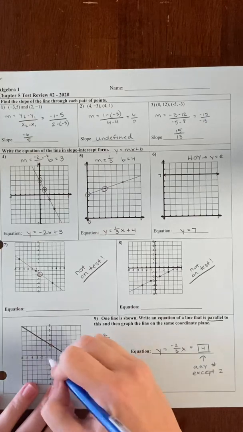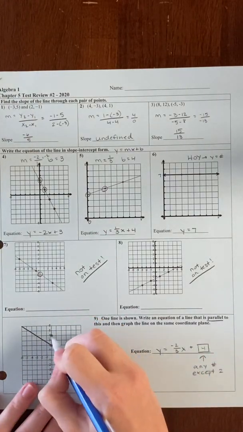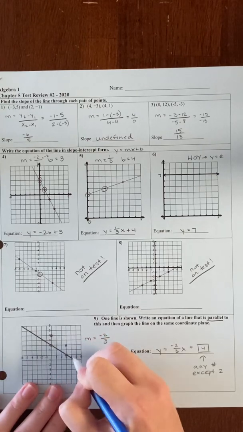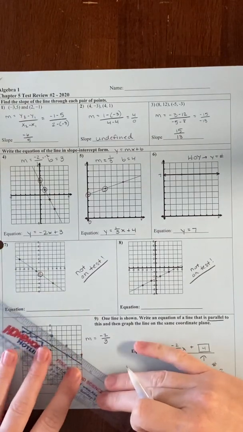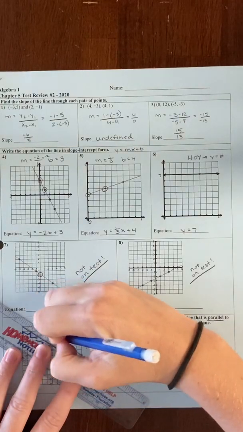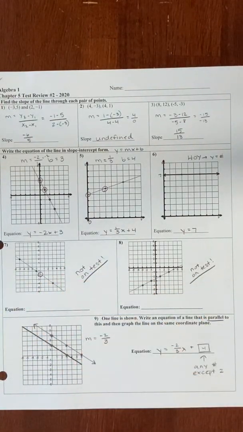Okay, I would graph it. I would go up to 4, plot a point. My slope is negative 2/3, so I would go down 2, right 3. Down 2, right 3. And then I would use my straight edge, extending beyond the points and including arrowheads to signify that my line keeps going in either direction.